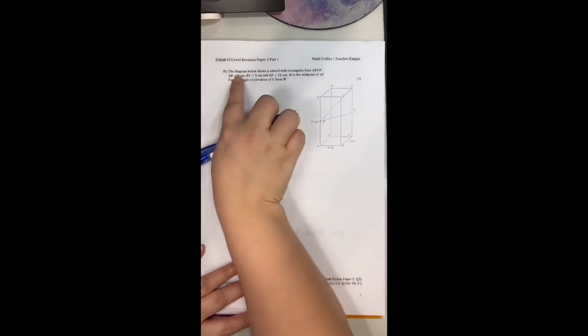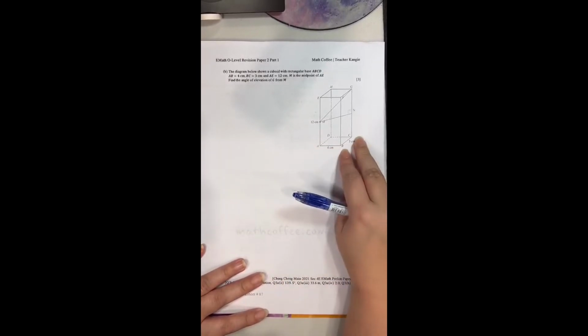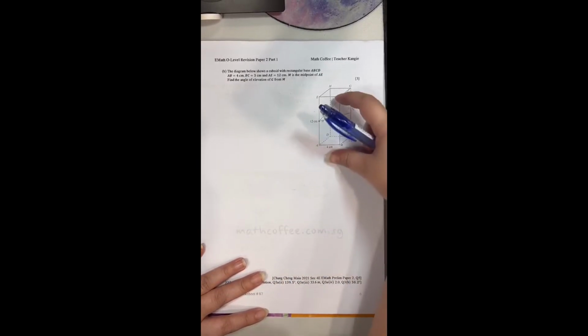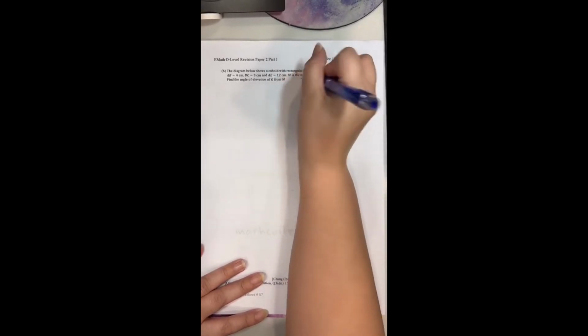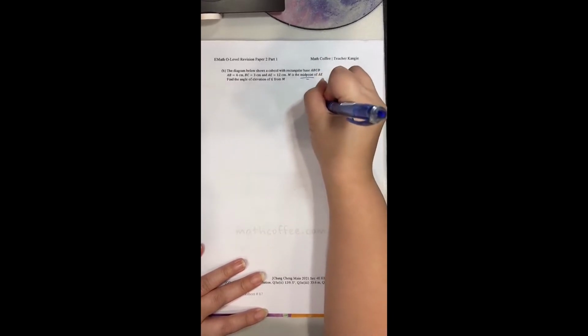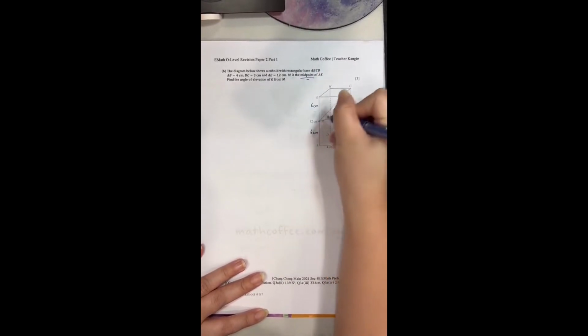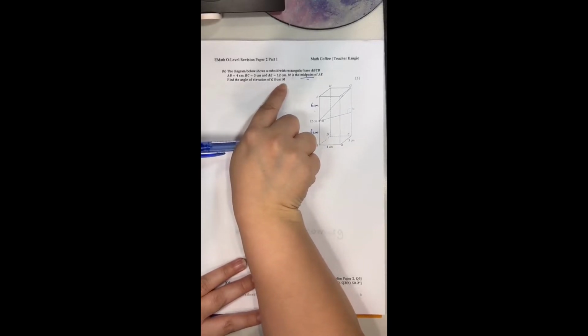Okay, let's continue. AB is 4, BC is 3, AE is 12, and they say M is the midpoint. So here is 6 and here is 6. So I'm going to just write 6 cm and 6 cm. Then they ask you to find the angle of elevation of G from M.